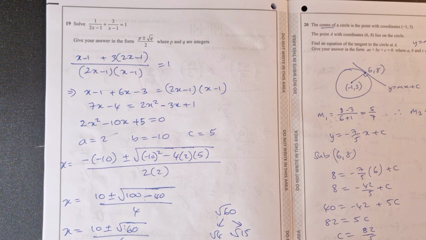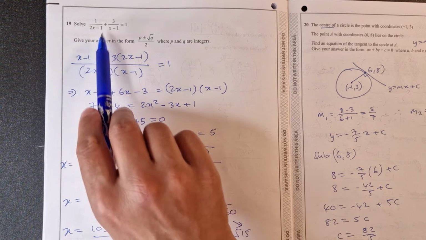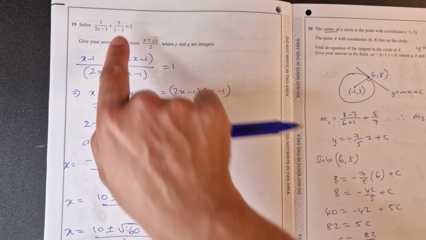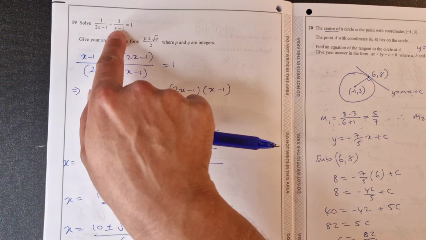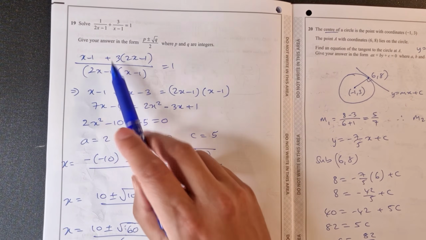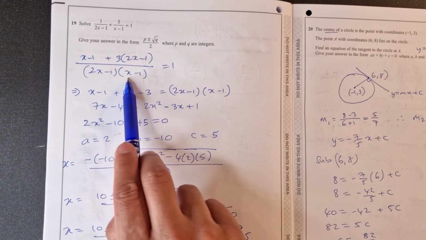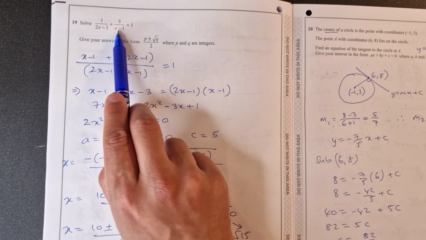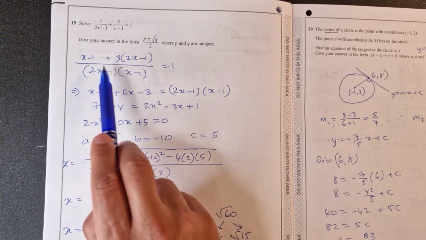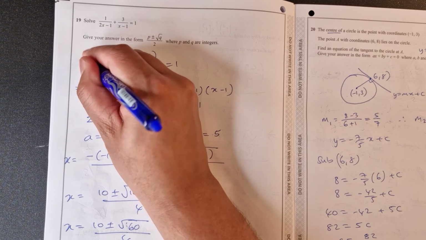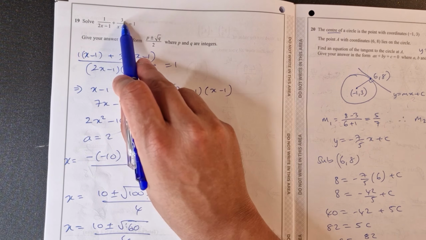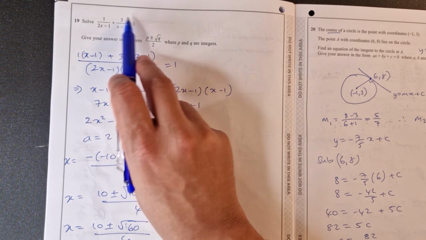Question 19. Solve this algebraic fraction, giving your answer in this form. So what I want to do here is I'm just going to deal with this side right here, the left-hand side. So I'm going to make this into one fraction by cross multiplying. So these two will multiply as a common denominator right there, and the x minus 1 I'll multiply up there, and the 2x minus 1 I'll multiply with the 3. I didn't need to show all of that, but that's where 1 times x minus 1, and here 3 times 2x minus 1.